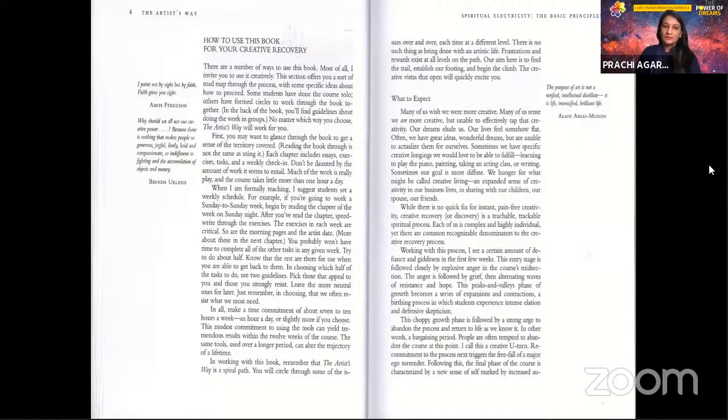For example, if you're going to work a Sunday to Sunday week, begin by reading the chapter of the week on Sunday night. After you've read the chapter, speed right through the exercises. The exercises in each week are so critical, as are the morning pages and the artist date. More about these in the next chapter.